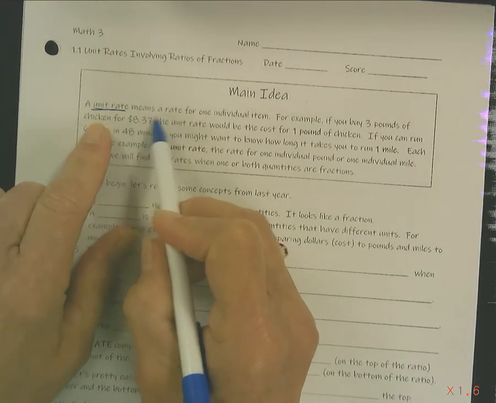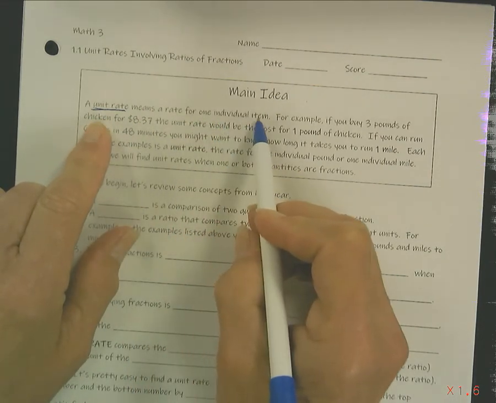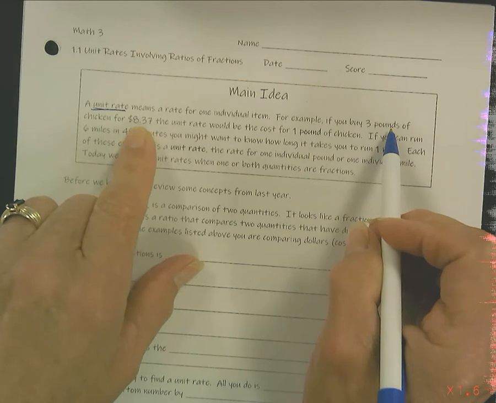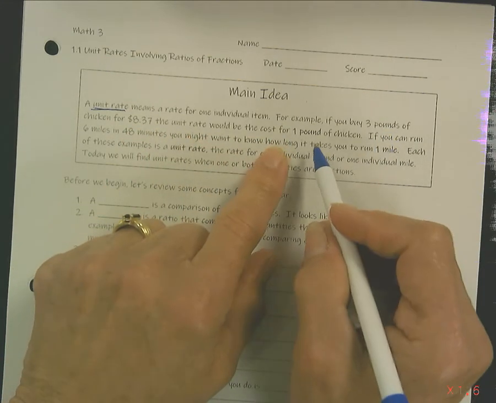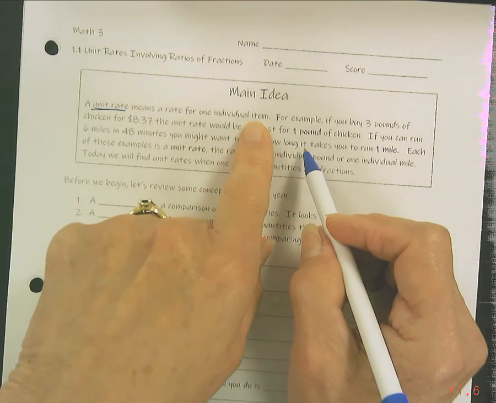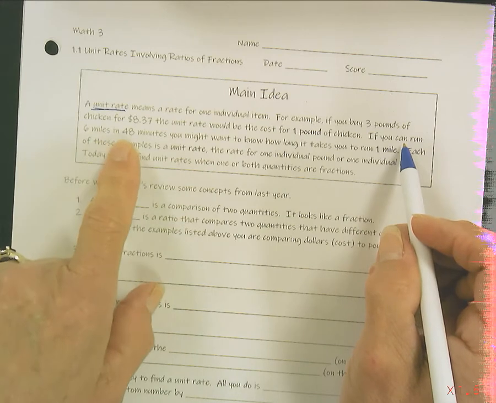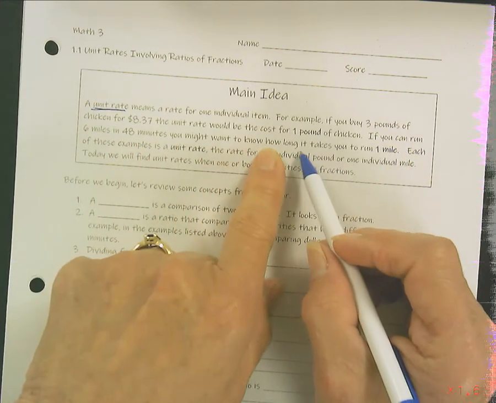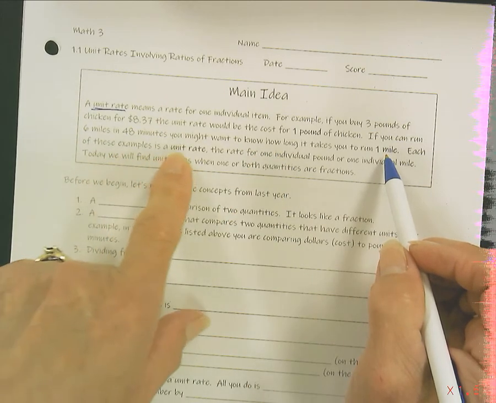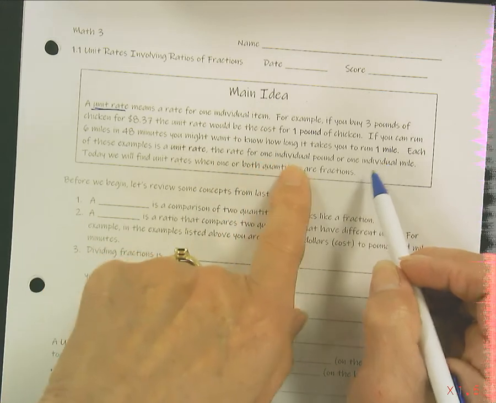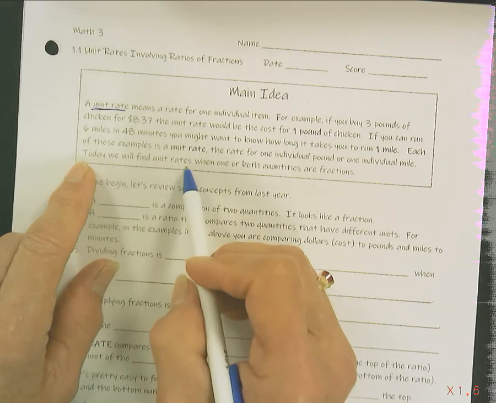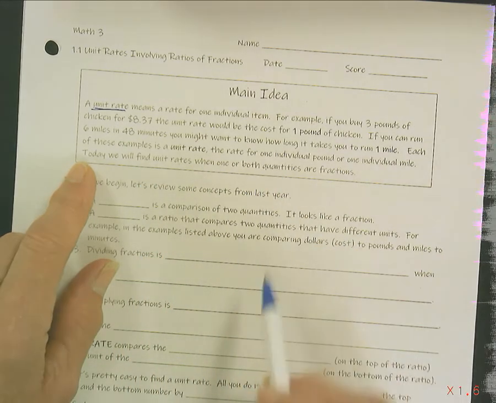A unit rate means a rate for one individual item. For example, if you buy 3 pounds of chicken for $8.37, the unit rate would be the cost for 1 pound of chicken. If you can run 6 miles in 48 minutes, you might want to know how long it takes you to run 1 mile. Each of these examples is a unit rate, the rate for one individual pound or one individual mile. Today we will find unit rates when one or both quantities are fractions.